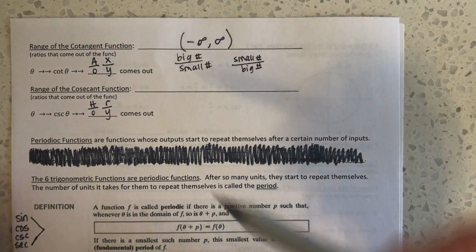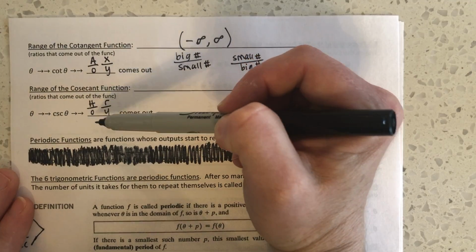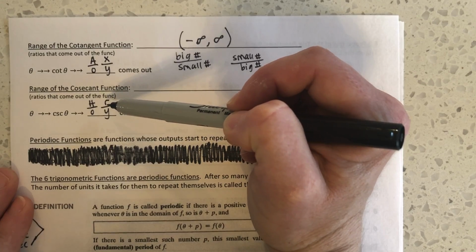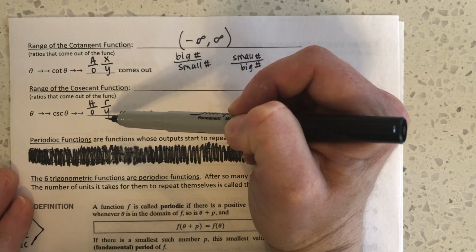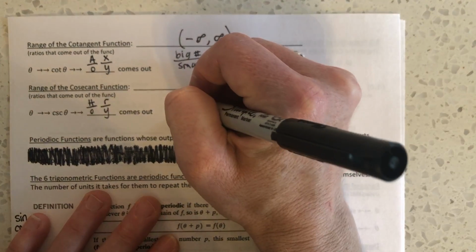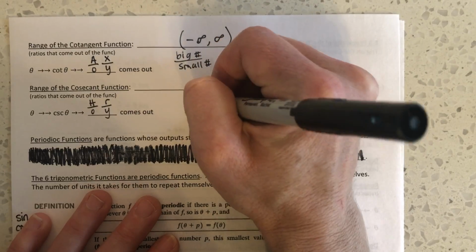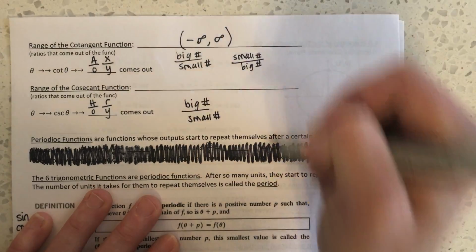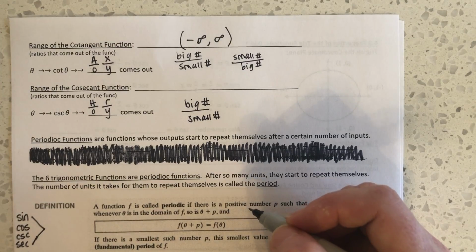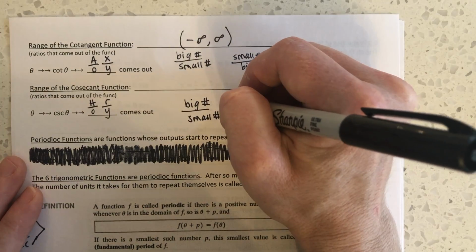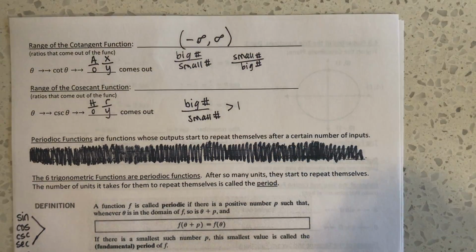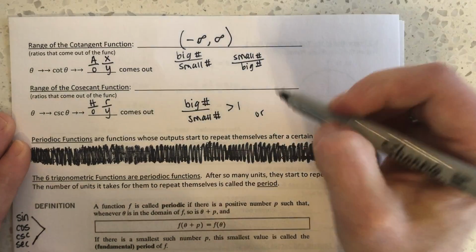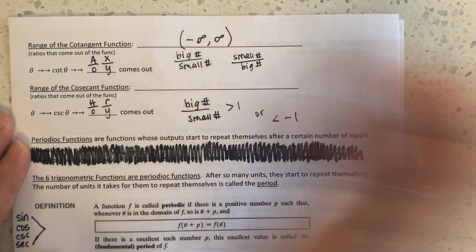Well, if you think about it, H was always bigger than the opposite side. The radius is always going to be the biggest side compared to any y coordinate. So it's always going to be a big number divided by a small number. And what's a big number divided by a small number always going to be? It's always going to be greater than 1. Or if we're thinking about negative ratios, that'll always divide to a number that is less than -1, to the left of -1.